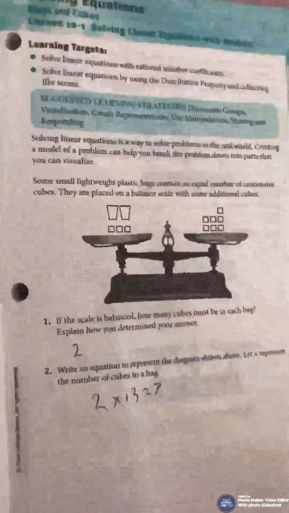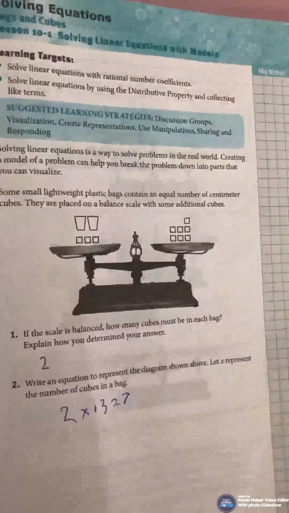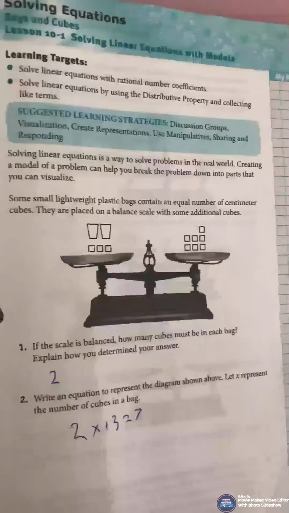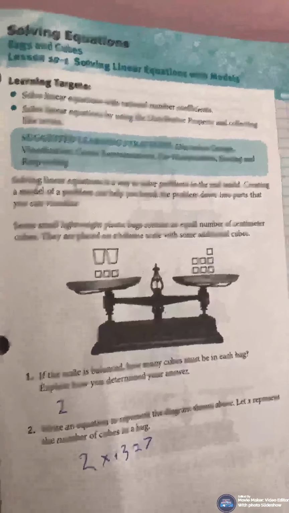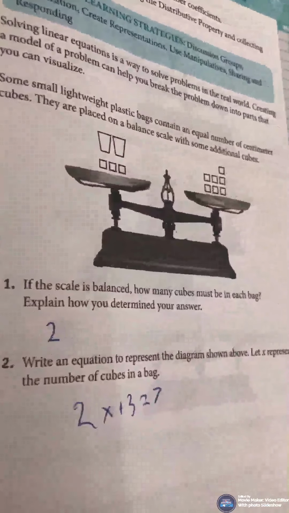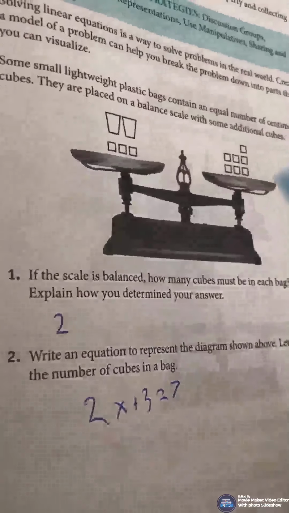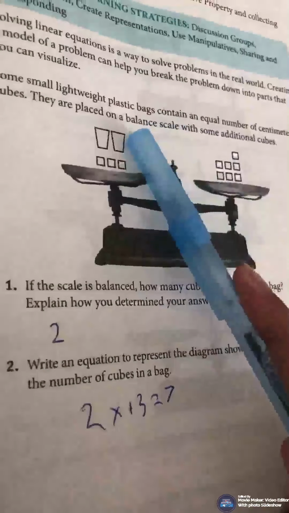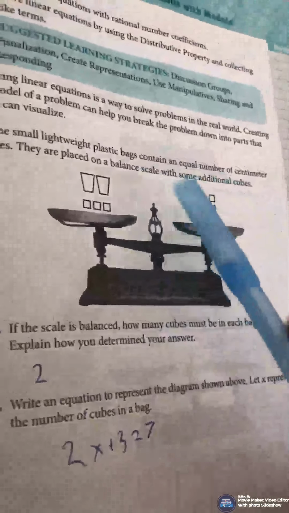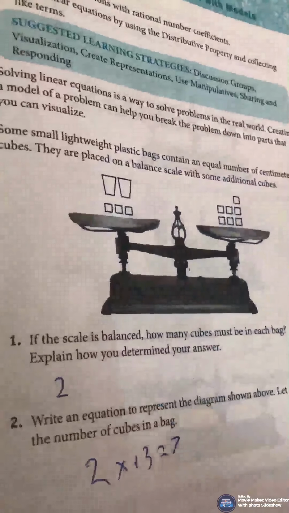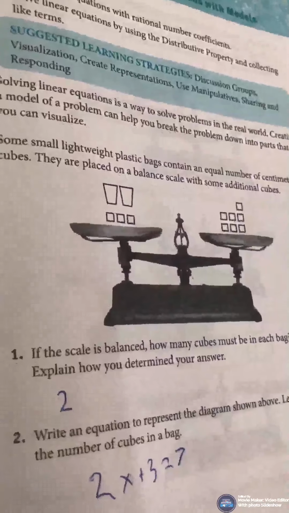So the question says, if the scale is balanced, how many cubes must each bag have? Explain how you determine the answer. The diagram shows some small lightweight plastic bags containing an equal number of centimeter cubes that are placed on a balanced scale with some additional cubes. So this is the additional cubes, this is the plastic bags, and this is what these are equal to.